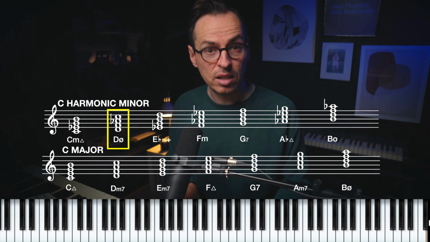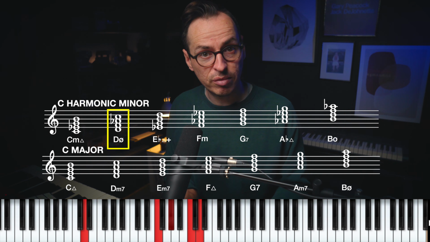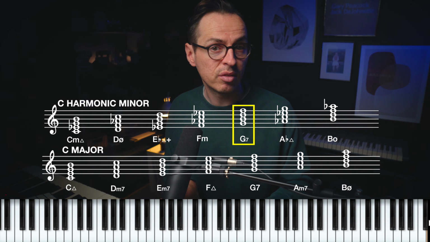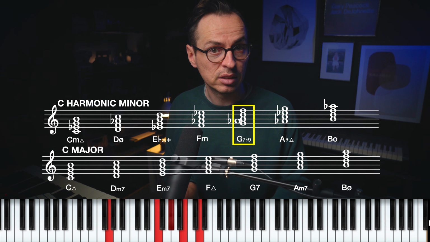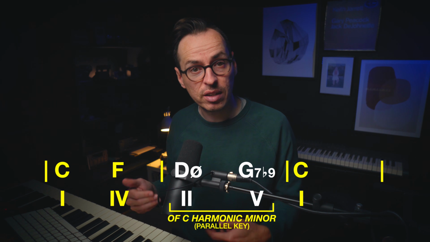So if our 2 chord is the D minor 7 and the 5 chord is the G7, it actually becomes a D half diminished, D minor 7 flat 5, and then a G7 flat 9. So our progression now would be C, F, D minor 7 flat 5, G7 flat 9, C.